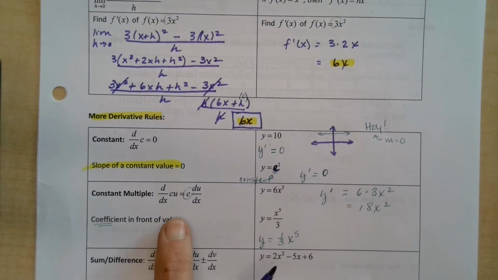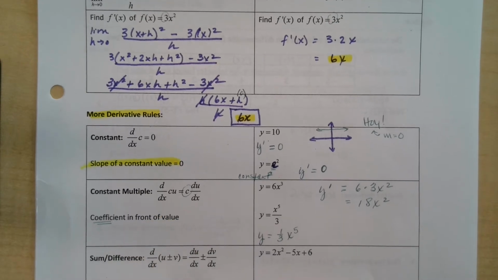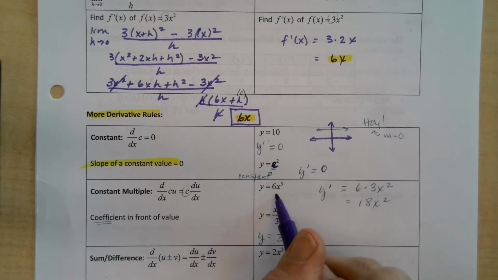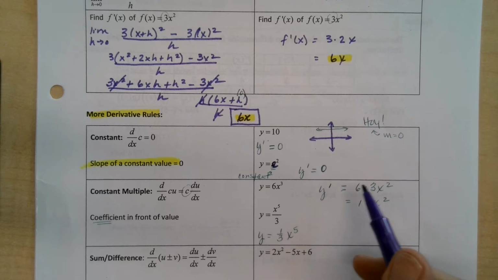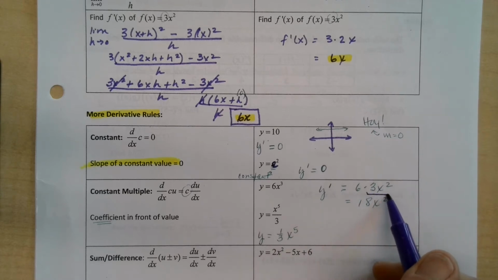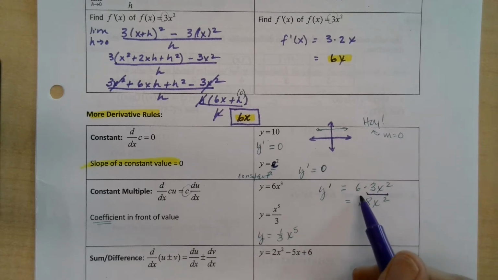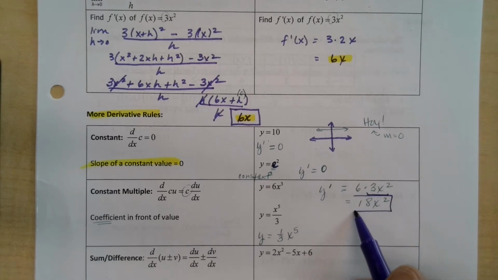Okay, a constant multiple, that's when you have a coefficient in front of the value that you're taking your derivative of. So if I have 6 times x cubed, my derivative is going to be 6 times the derivative of x cubed. And of course, that's going to give me 18x squared.